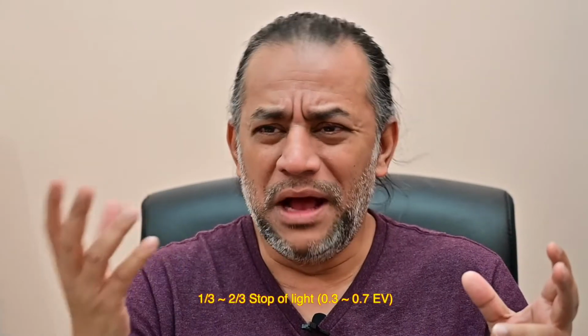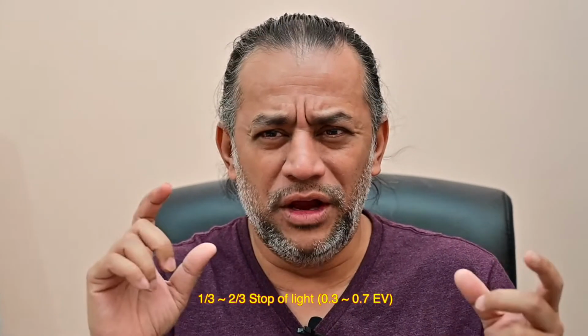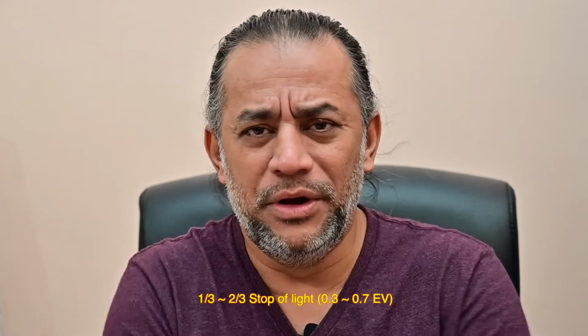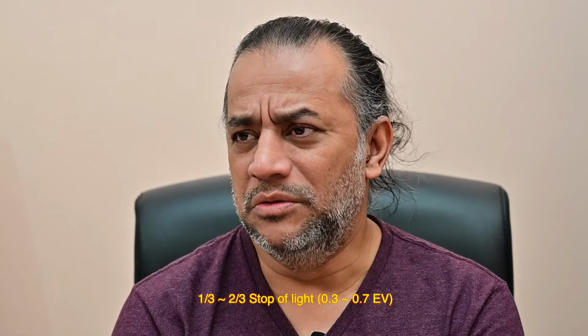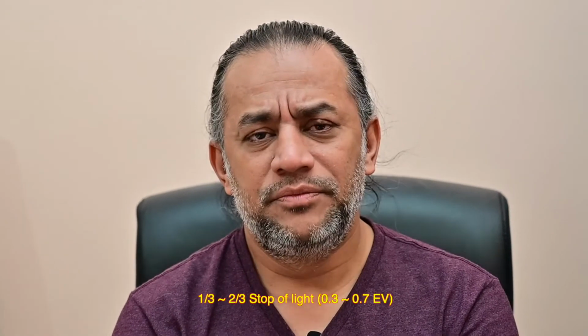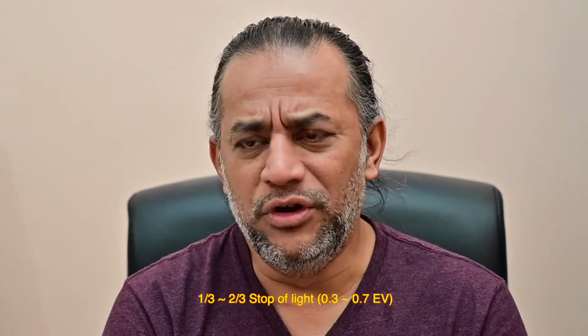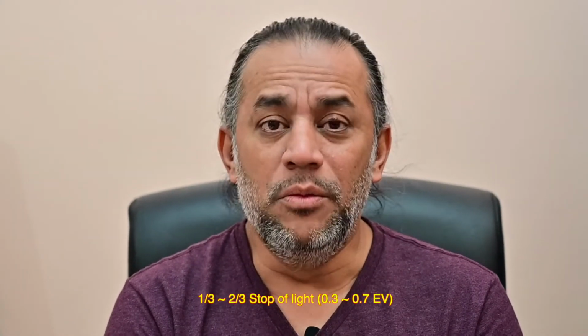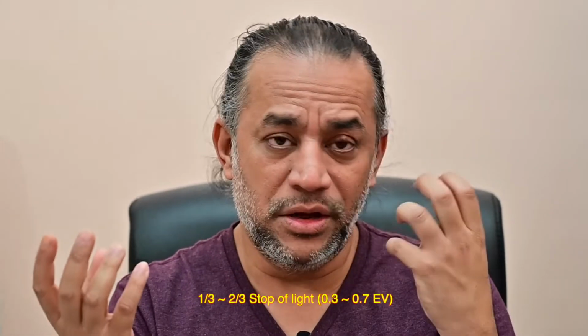I'll show you guys later. So yeah, BSI sensors have their own advantage for low light. It means that you are getting around 1/3 to 2/3 of a stop more light. Technically speaking, 0.3 to 0.7 EV more light on the BSI sensor compared to a conventional sensor.